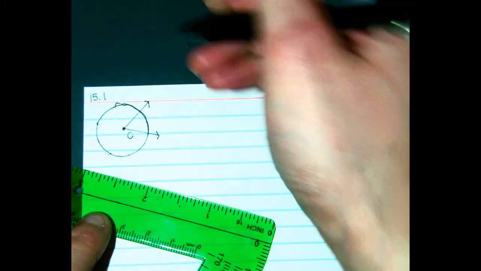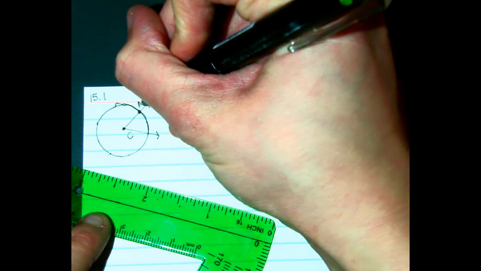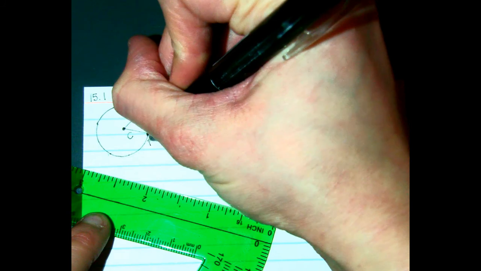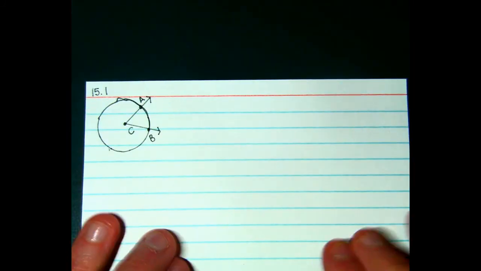Then take your straight edge and draw an angle with C, the center, as the vertex. And label the points where it crosses. Yes, the center.